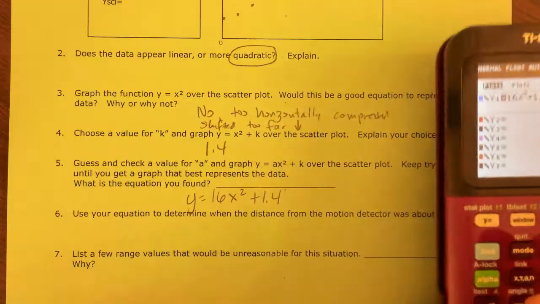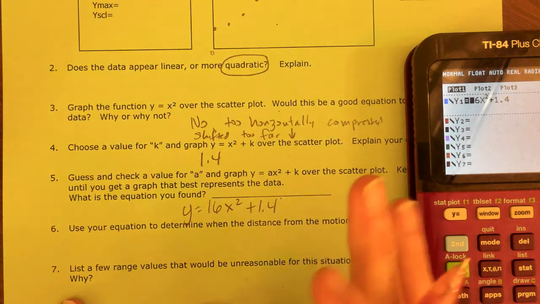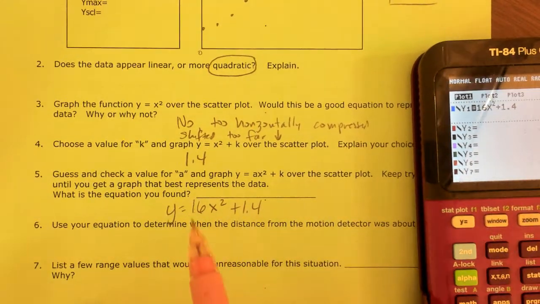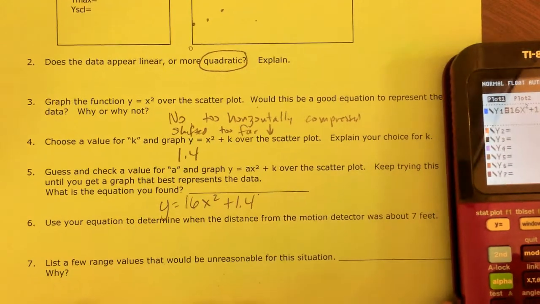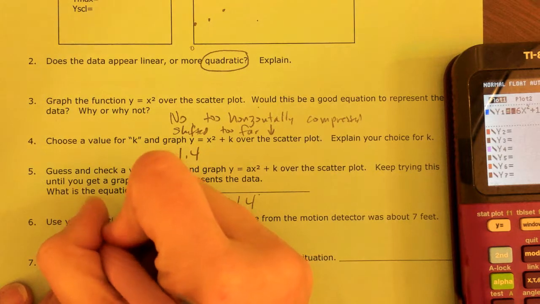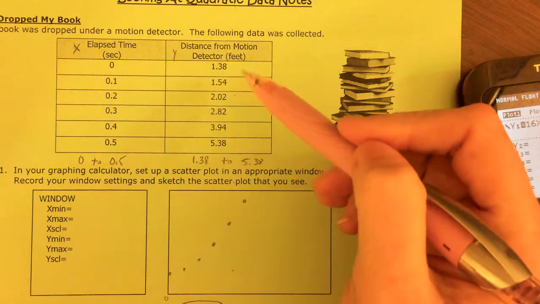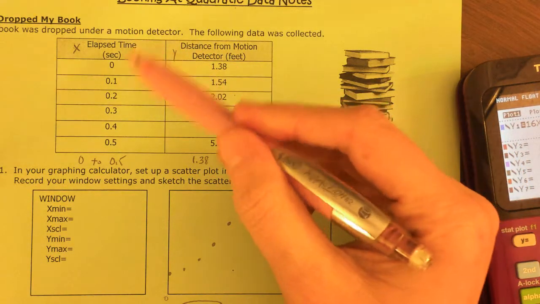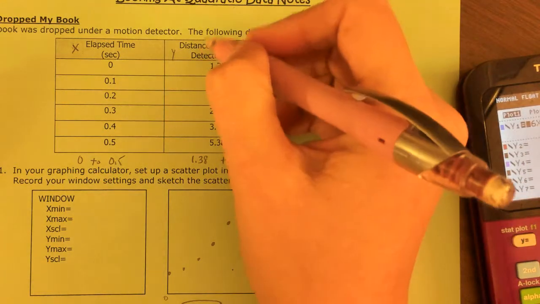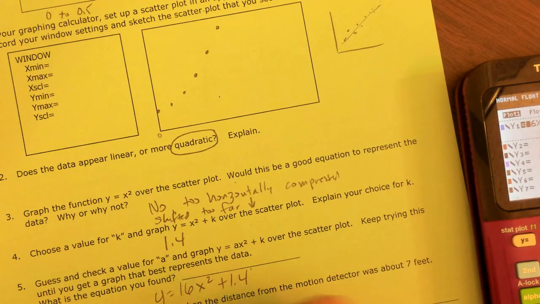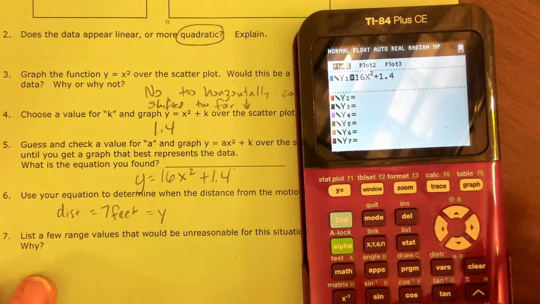Okay, so now, and this is what they're usually going to do, they're going to ask me to find an equation and then use that equation. So I want to use it to determine the distance from the motion when the distance was about 7 feet. So I need distance to equal 7 feet. So let's look up here. Which one is distance and which one is time? Well, x is time, y is distance. So I need a y value of 7 feet.